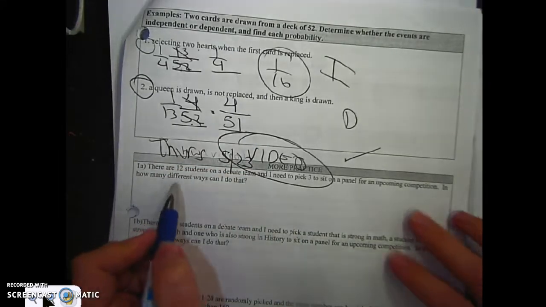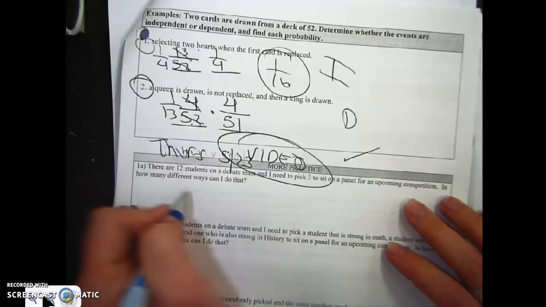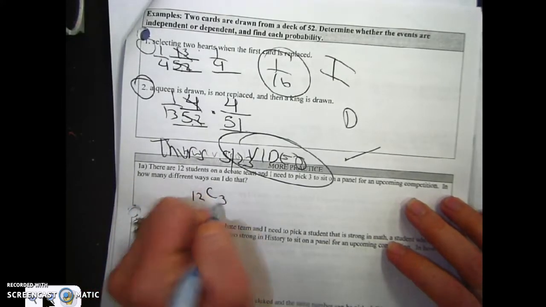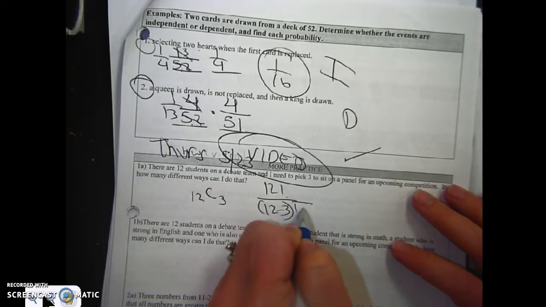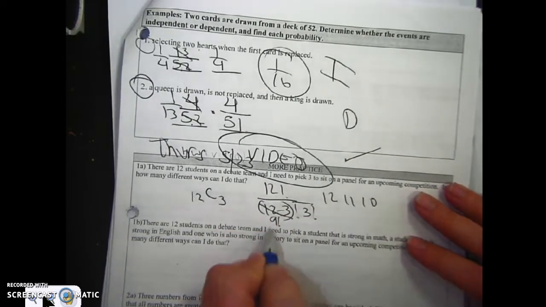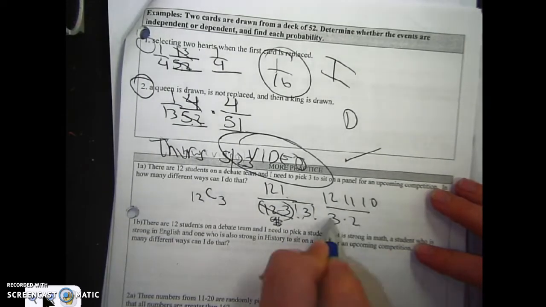All right, let's see. I need to pick 3. I just need them to be on the debate team, so that's a combination, okay? Because the order just doesn't matter. So 12 factorial over 12 minus 3 factorial, 3 factorial. This is 9 factorial, 12, 11, 10, 9, 8, 7, 6, 5, 4. 3 times 2. 3 times 2 is 6, divided by 12 is 2. 2 times 11 is 22 with a 0, 220 ways.